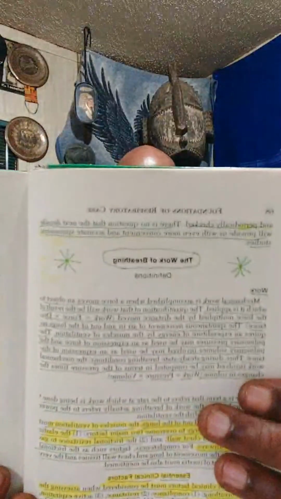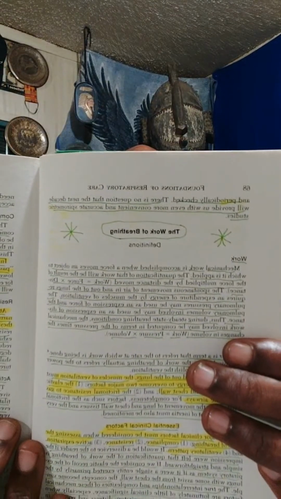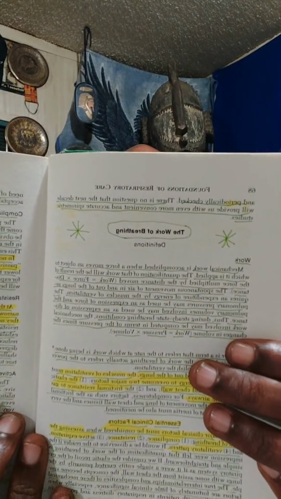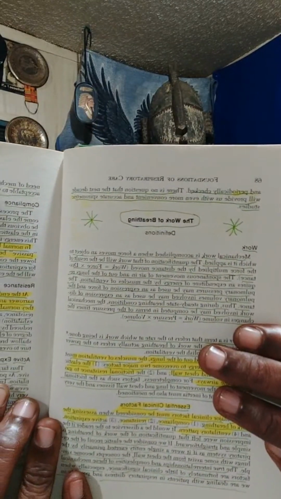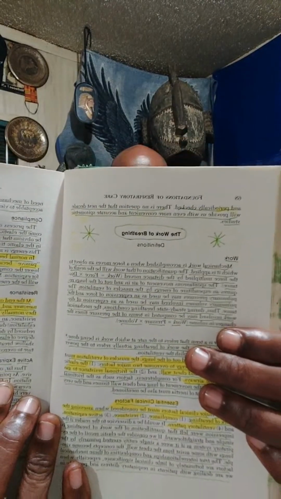And this is a very big section. I want you to see it for yourself. Page 68, where we are going into clinical application of respiratory care by Barry A. Shapiro, Ronald A. Harrison, and Carole A. Trout. So, the work of breathing. Yes, the work of breathing. Take notes. Here we go. Definitions. Work.